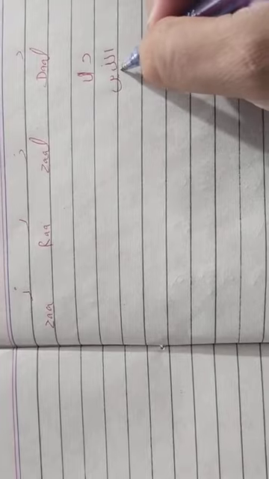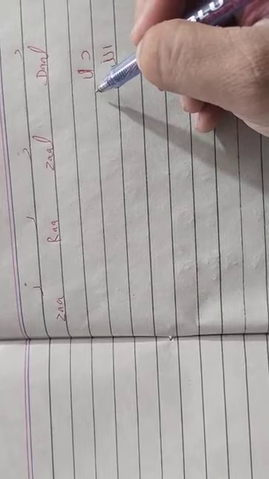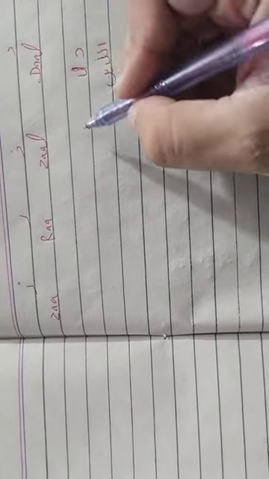So this is also Daal. These are two shapes of the Daal.